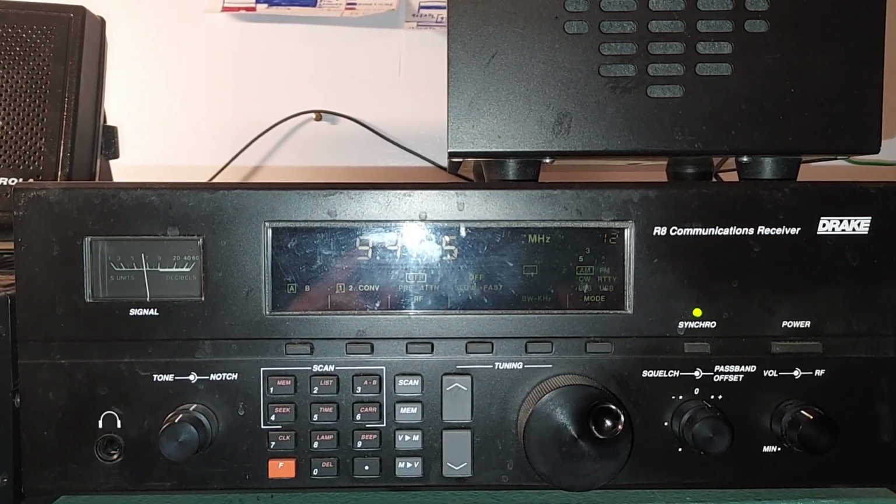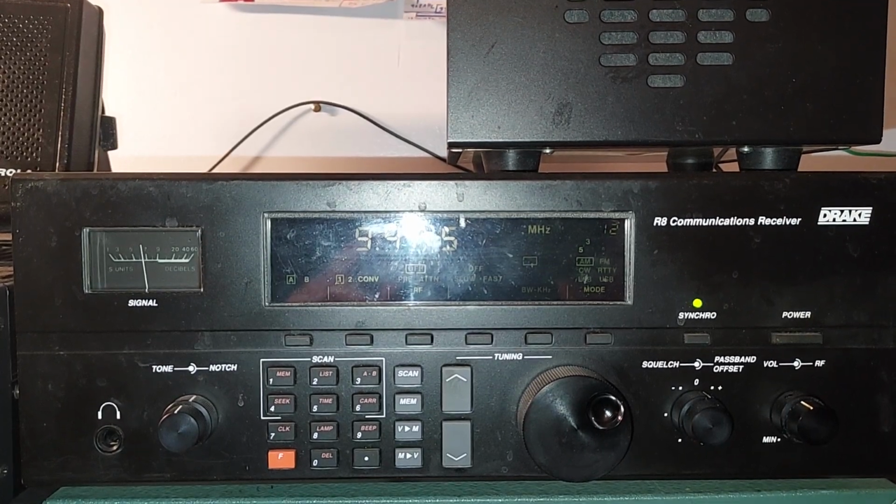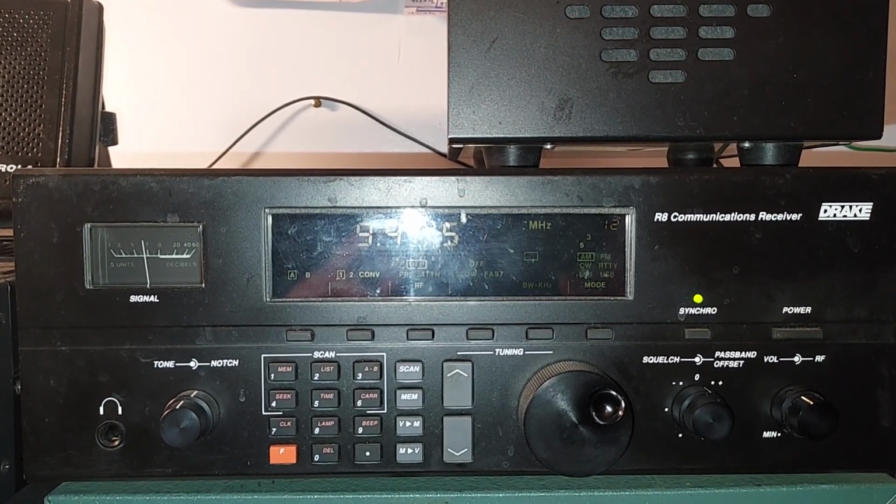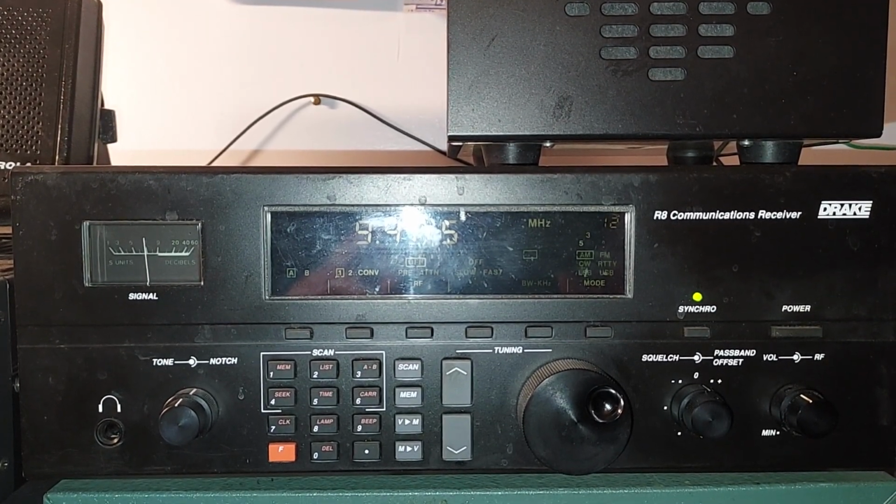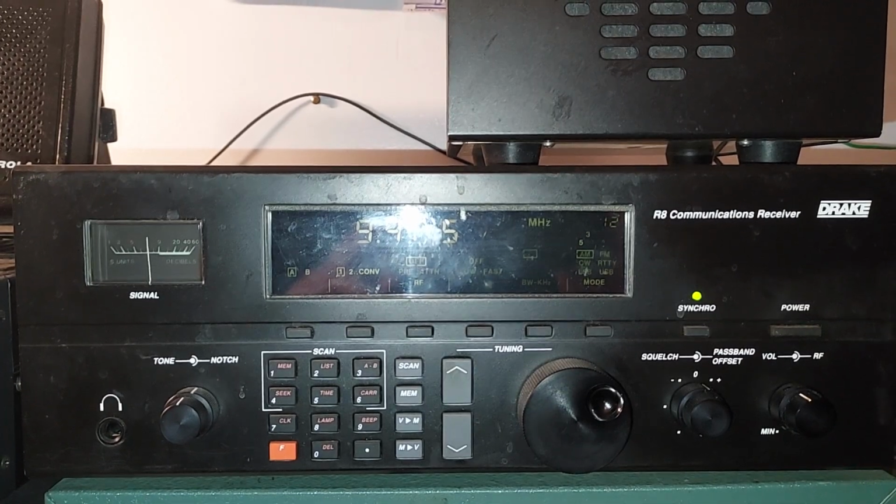So there you have it, that's the HFDL. Now let's move on to another one which is very commonly heard. This is the HF Stock Exchange.